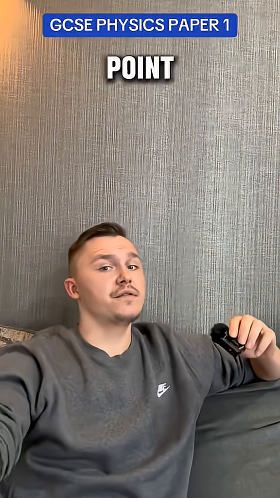And to avoid systematic errors, you want to make sure that you zero the balance every single time, so that before you put the object on the balance, it reads 0 on the balance. If it reads something like 0.5 grams, every single reading you take is going to be off by 0.5 grams. That's a systematic error. Make sure you guys remember this, and hopefully it comes up tomorrow in your exam.